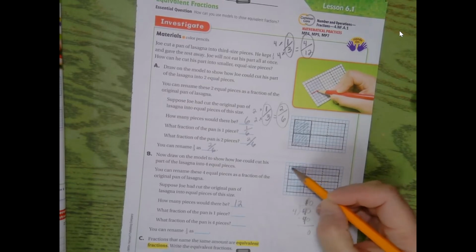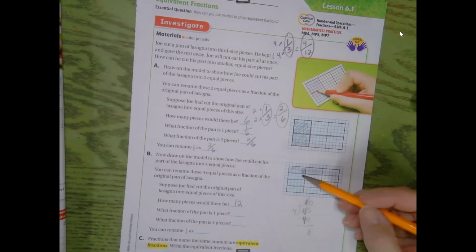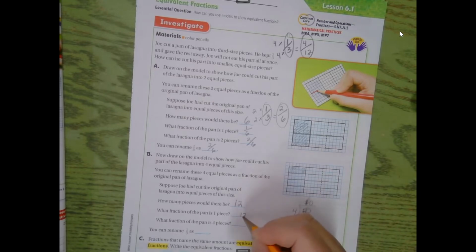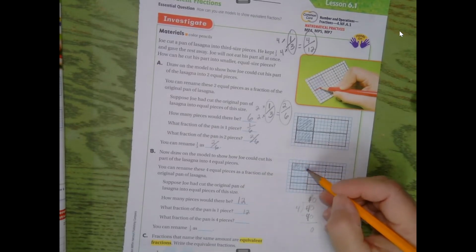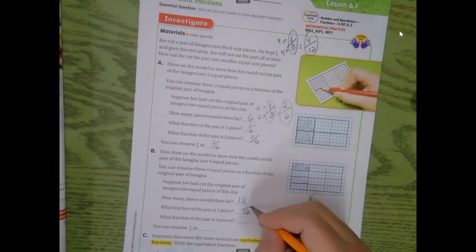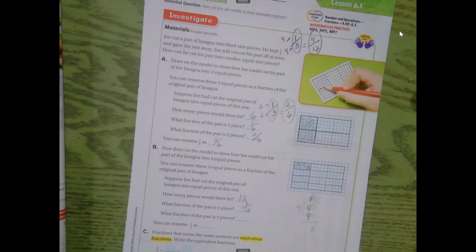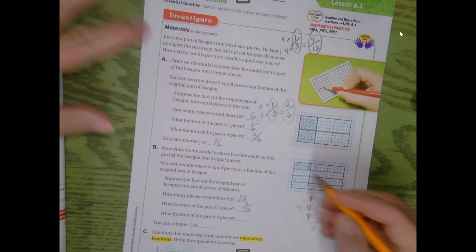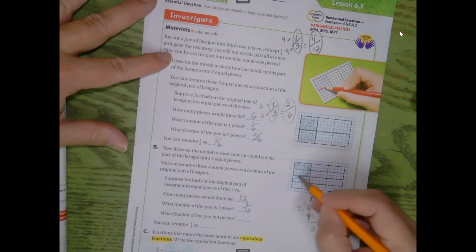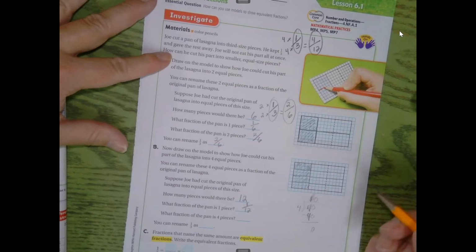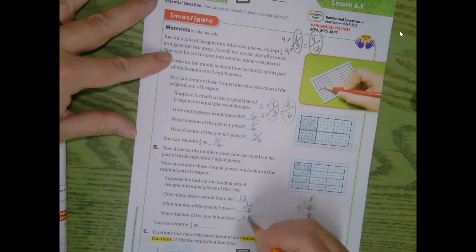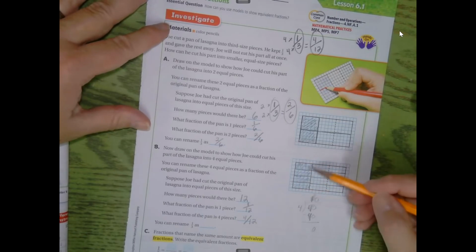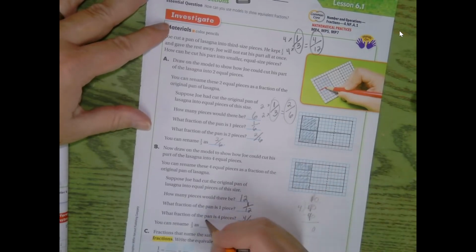So we're going to shade in this little part right here. So I've got 12 pieces all together, and I've shaded in this part right here, and that is 1 out of 12. What fraction of the pan is 4 pieces? Well, if we shaded in all 4 pieces, now we have 4 out of 12. So we can rename this 1/3 as 4/12.